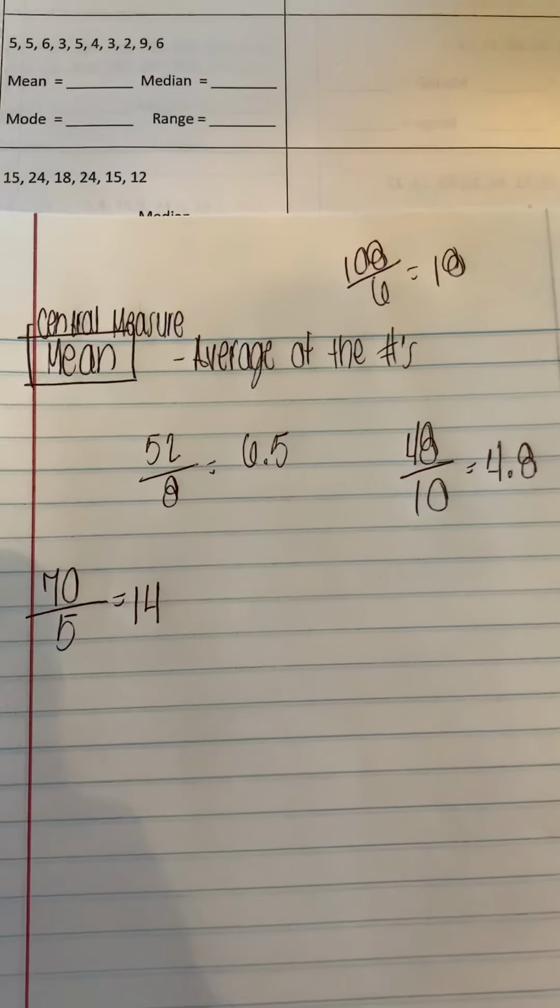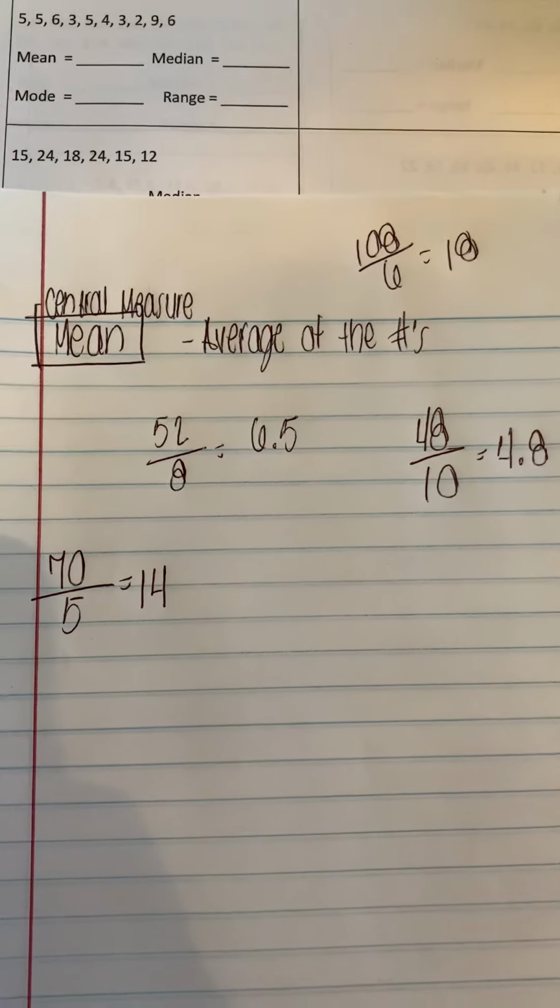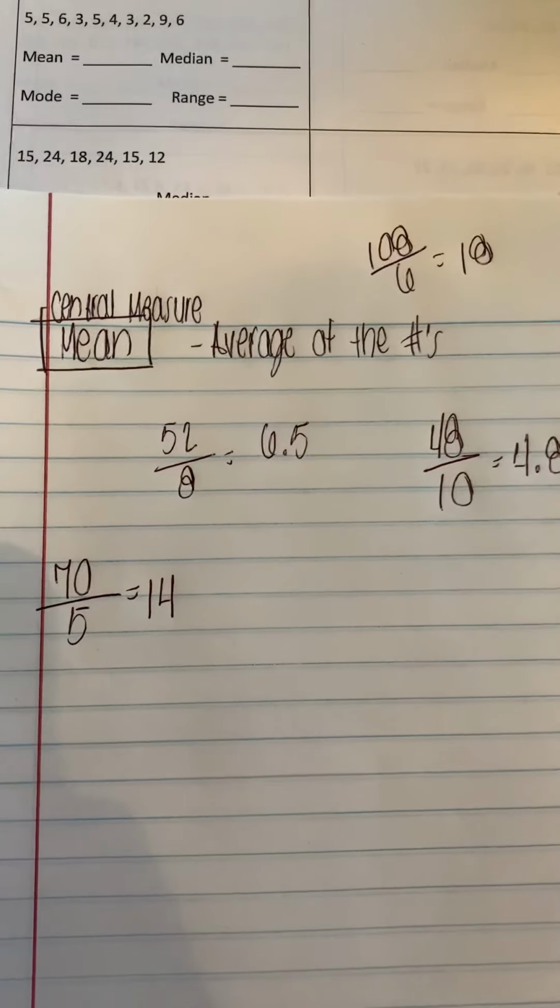Okay, again, this is over how to find the mean of a set of numbers. And again, mean is the average of the numbers. Add them all up and divide by how many numbers there are.